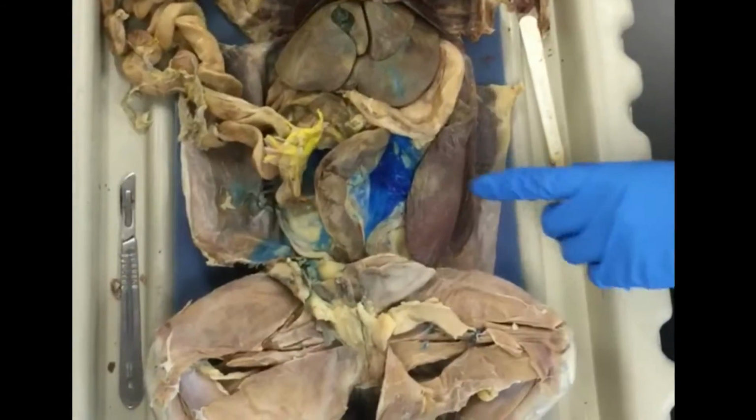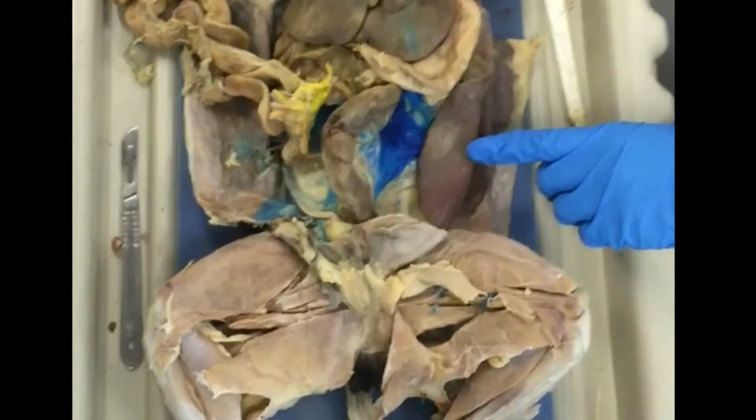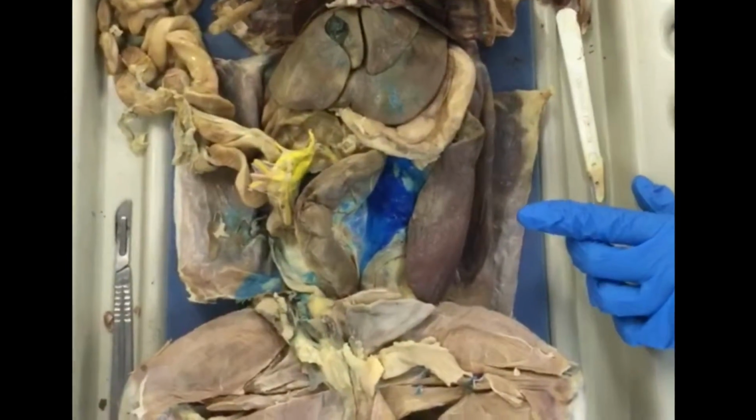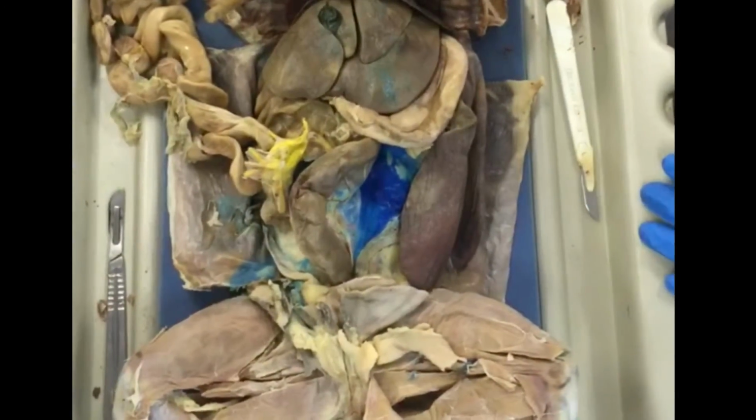Next is the endocrine system. Right here is the spleen. The spleen filters blood for the immune system, recycles red blood cells, platelets, and white blood cells.